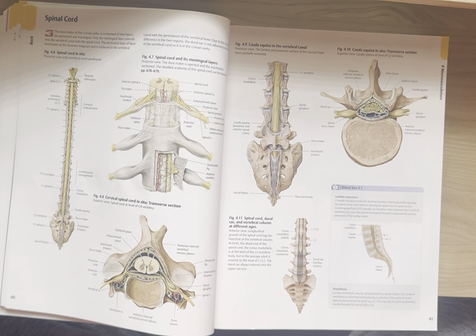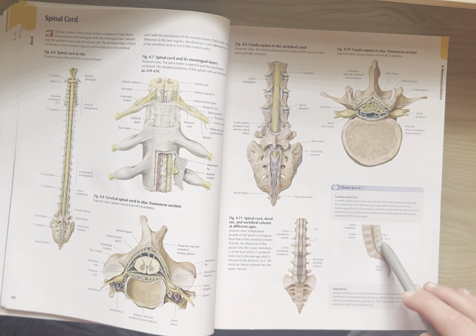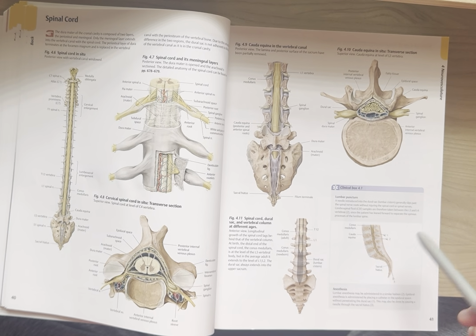And then lumbar anesthesia may be administered in a similar fashion. That's at point 2 here. Epidural anesthesia is administered by placing a catheter in the epidural space without penetrating the dural sac. This may be done by passing a needle through the sacral hiatus also. So up through here through the bottom, the sacral hiatus.